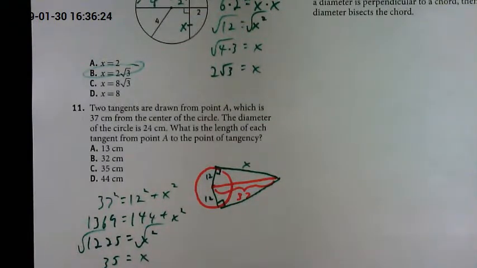If two tangent segments come from the same exterior point, then the length from the exterior point to the point of tangency is congruent. How did I phrase it the other day? Any tangent segments from a common exterior point to their points of tangency on the same circle are congruent. If they come from the same point, you know that they should be congruent. So, 34, right?